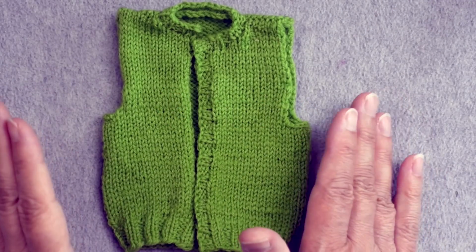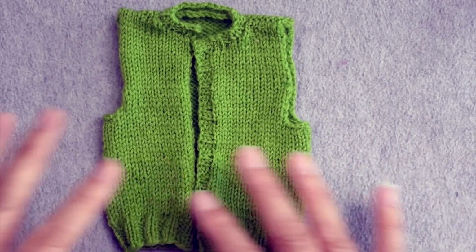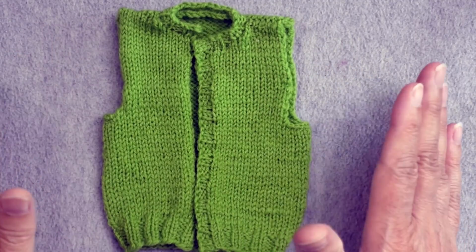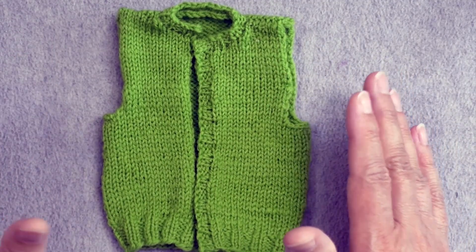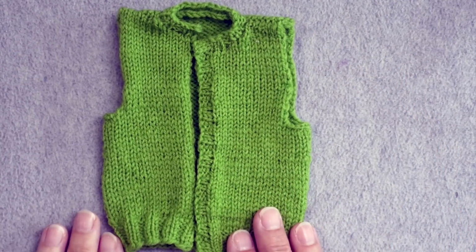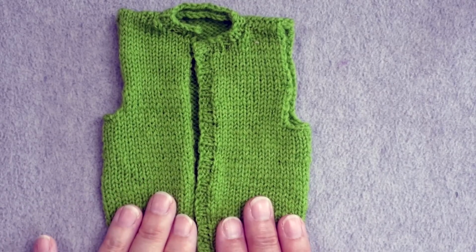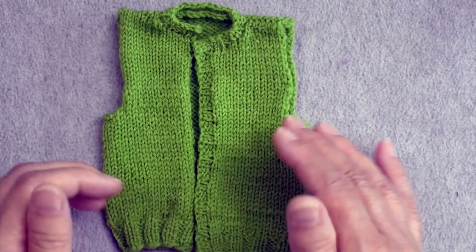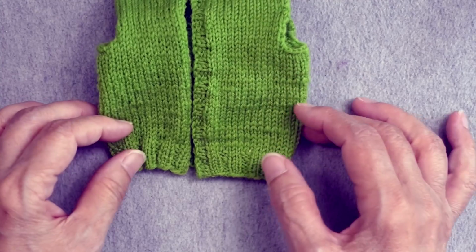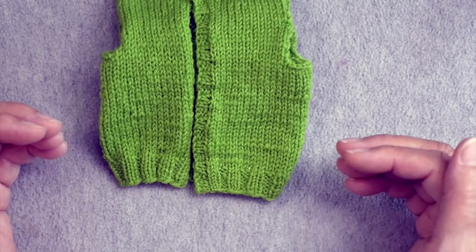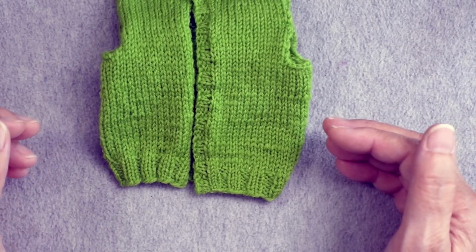One other thing to think about before you even start knitting is what sort of ribbing you're going to be using and what you're going to do to maintain symmetry on either side of the front opening. So for my little sample sweater, I'm using a knit 2 purl 2 ribbing, which has a 4-stitch repeat.